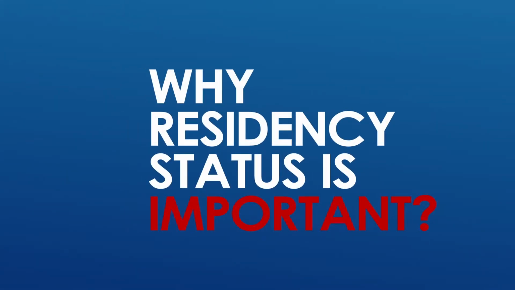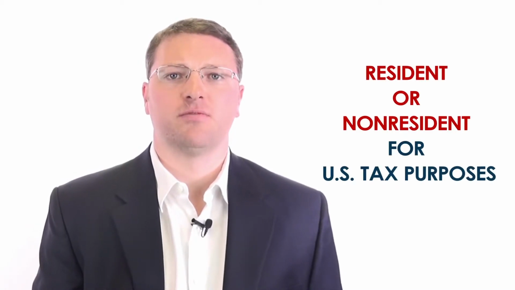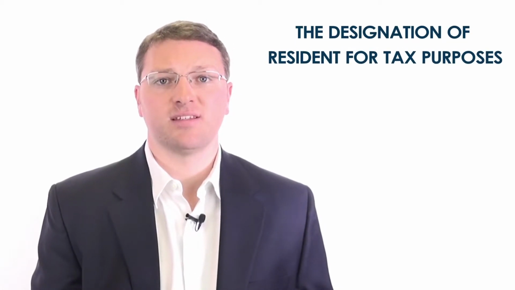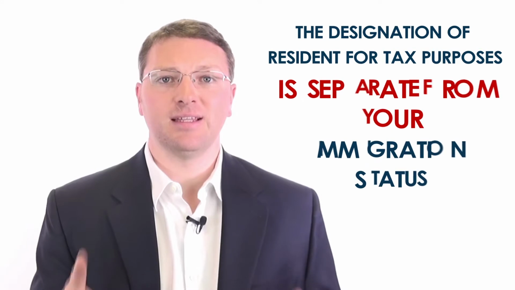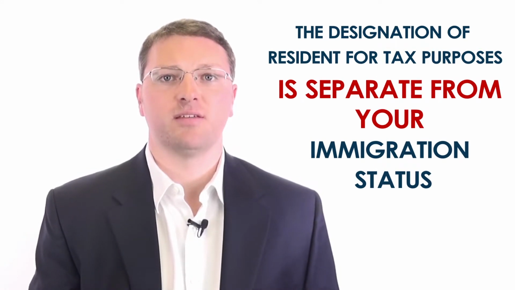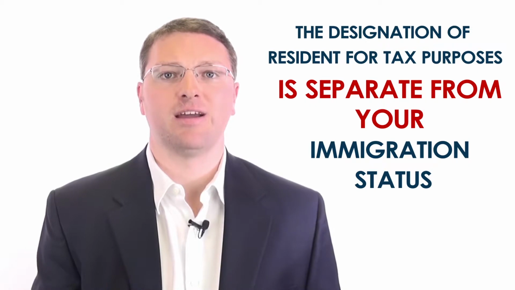Why is residency status important? The first thing you must know in order to file your tax return is whether you are a resident or non-resident for US tax purposes. If you find that you are both a resident and non-resident in the same year, you are a dual status alien and special rules apply. The designation of resident for tax purposes is completely separate from your immigration status. You might qualify as a resident for tax purposes while remaining a non-immigrant alien for immigration purposes.